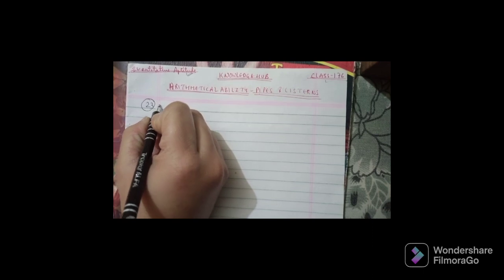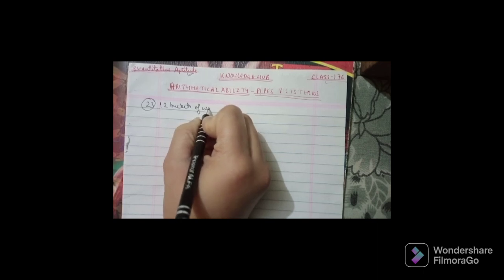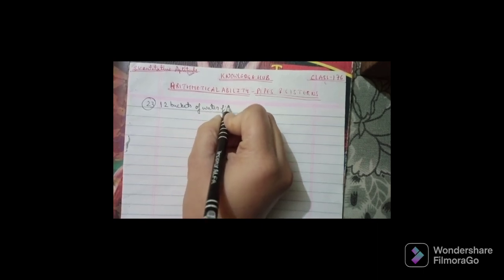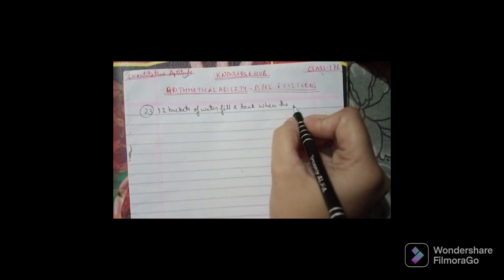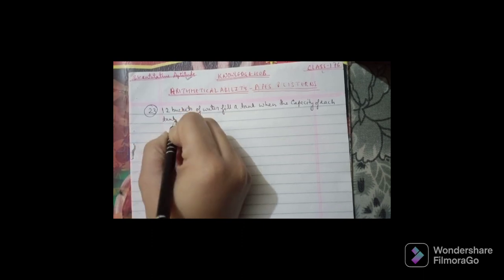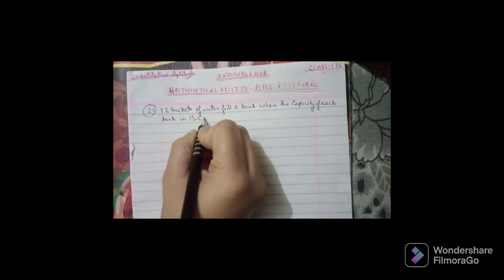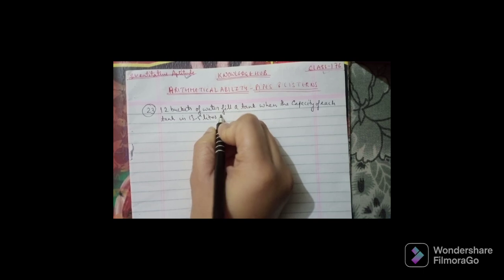So let's read it: 12 buckets of water fill a tank when the capacity of each bucket is 13.5 liters.